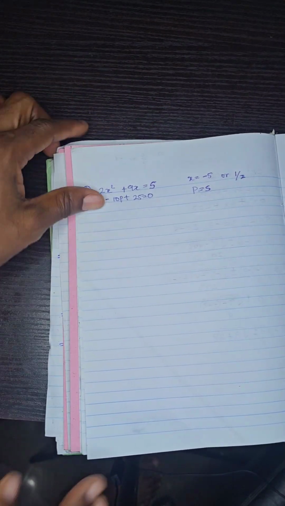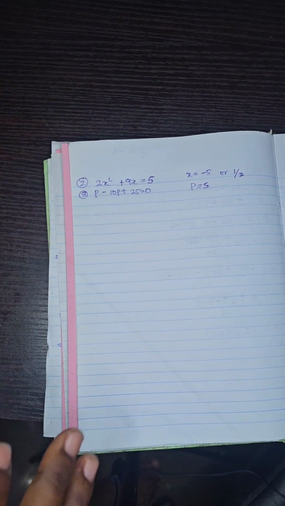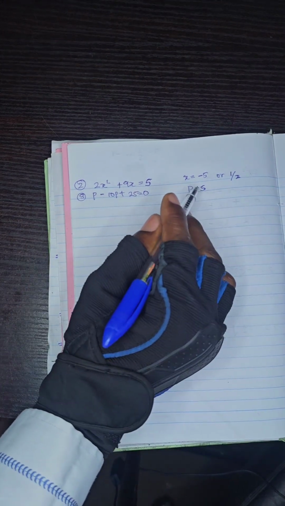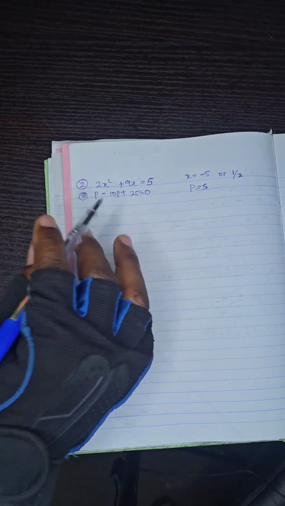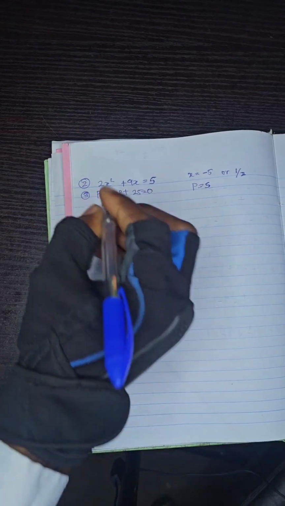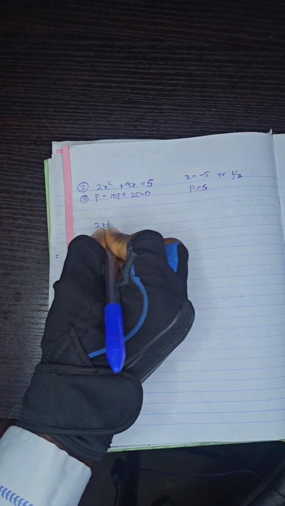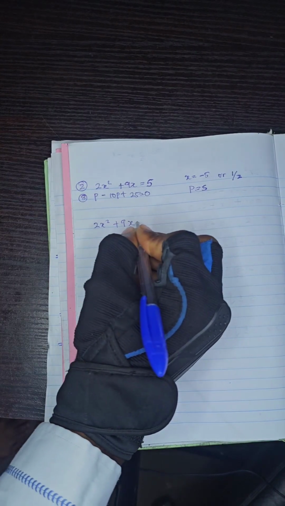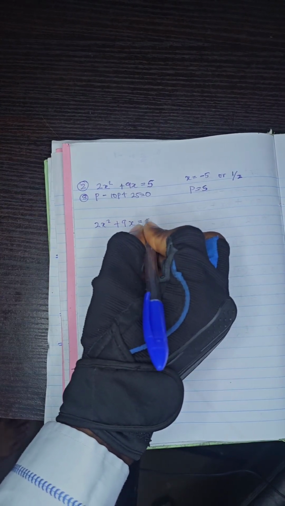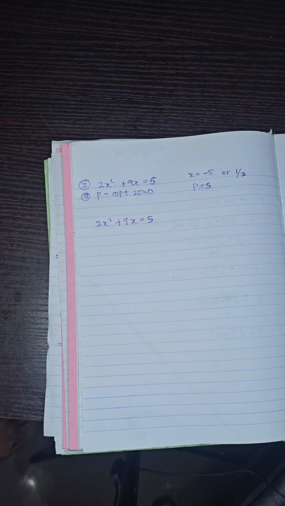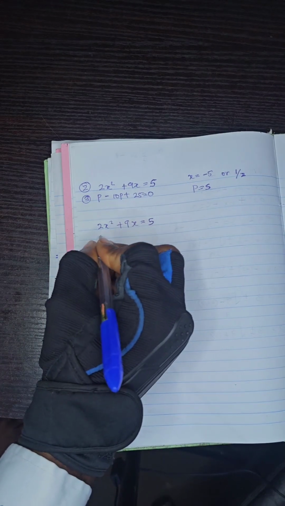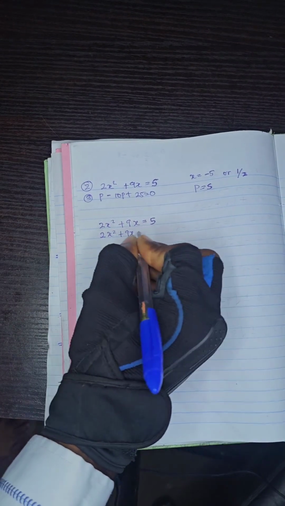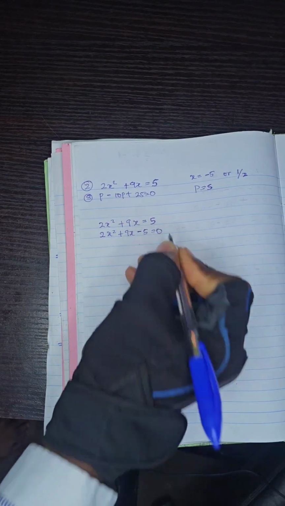So we are going to solve this same example using the quadratic formula. Some people call it the almighty formula, so as to confirm that we are still getting the same answer. Let's start with the first one: 2x squared plus 9x equal to 5. We'll change it to standard form. It will be 2x squared plus 9x minus 5 equal to 0.